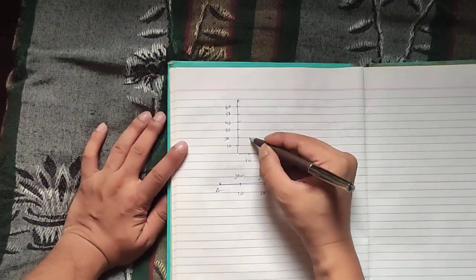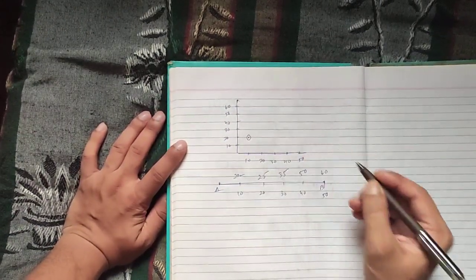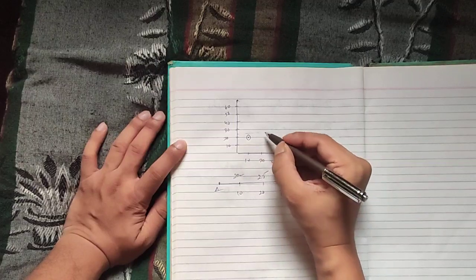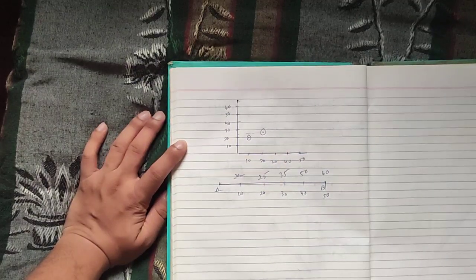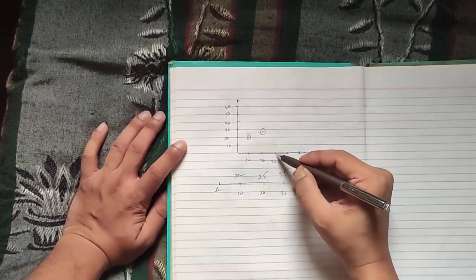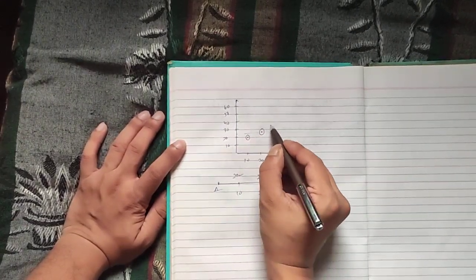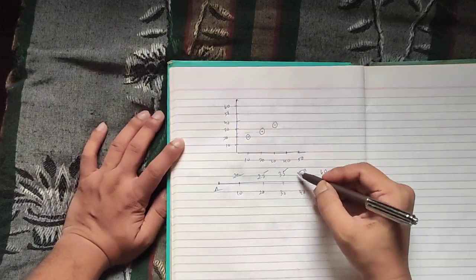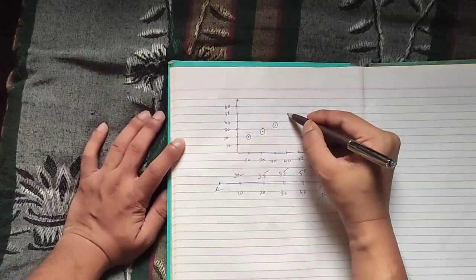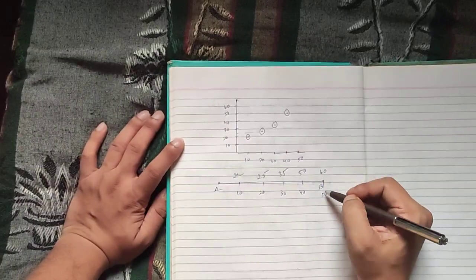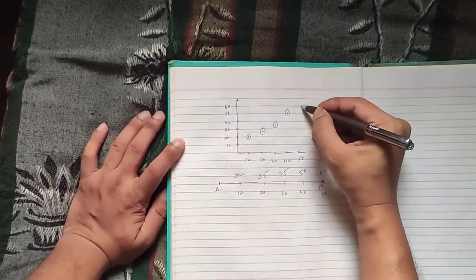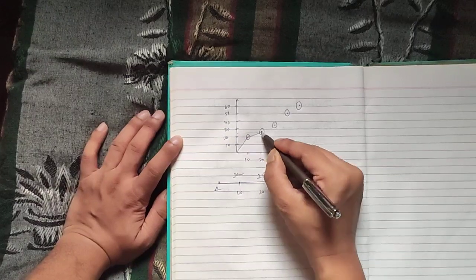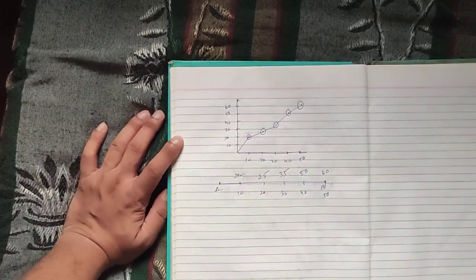So at 10 seconds it is covering 20 meters, so one point is over here like this. At 20 seconds only 25, so somewhere between 20 and 30 we plot a point like this. At 30 seconds it is 35, so at 30, once again between 30 and 40 we get a point somewhere over here like this. At 40 seconds it is 50, so at 40 seconds it jumps directly to 50, and at 50 it goes to 60 like this over here. When I plot this graph, you will see that it is not a straight line.